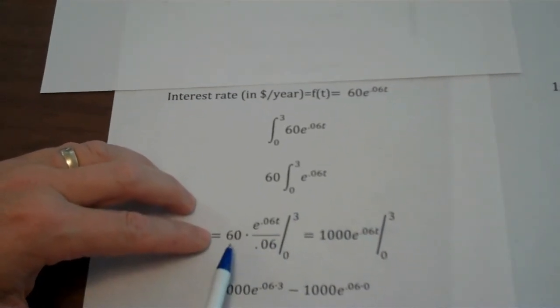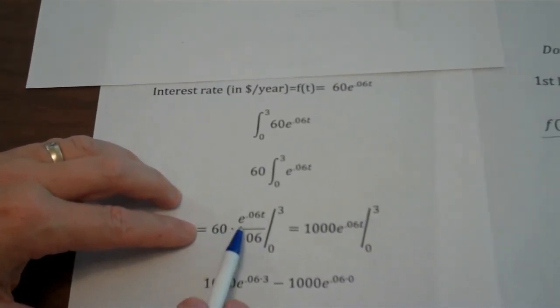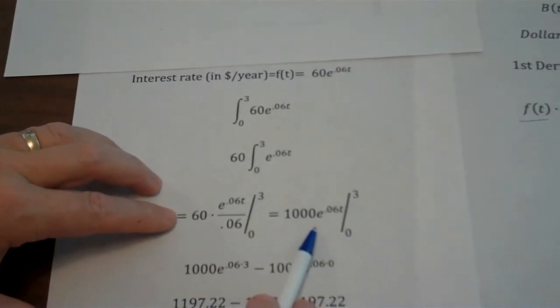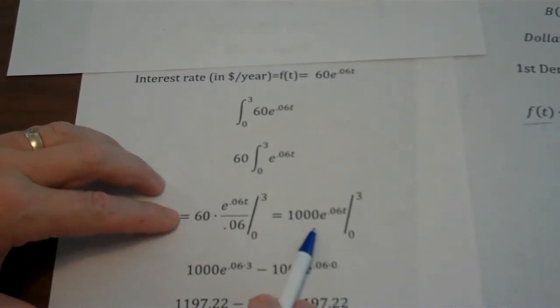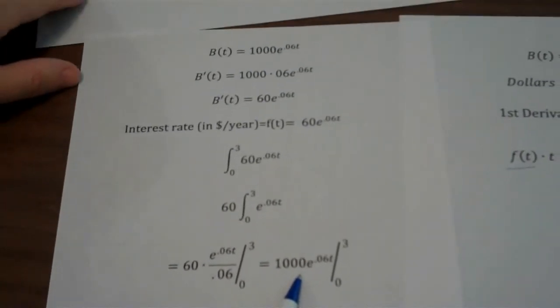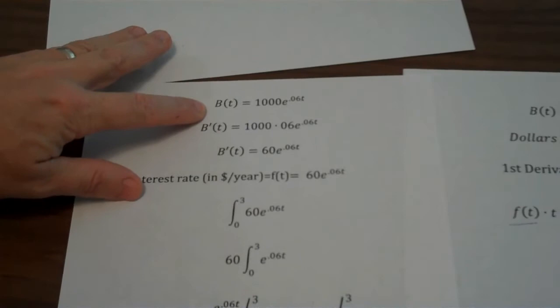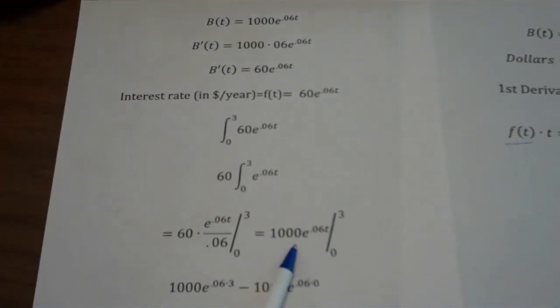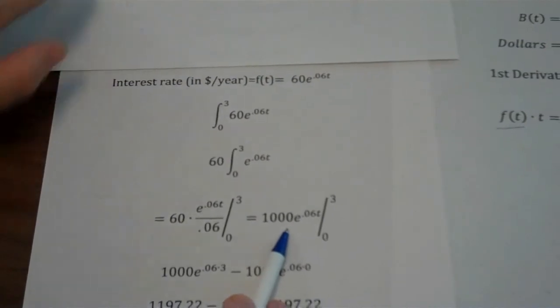Before I do that, though, I will go ahead and take my 60 divided by the 0.06, which gives me this function. Now, hopefully, you recognize that this is literally the very first equation that we started off with at the very beginning. But of course, you didn't know that. We're just doing a simple integration problem.